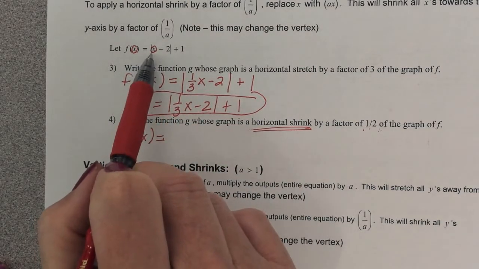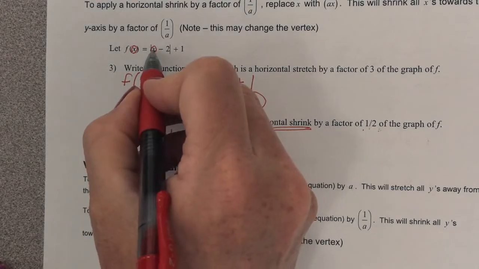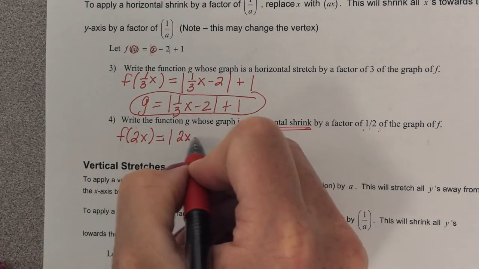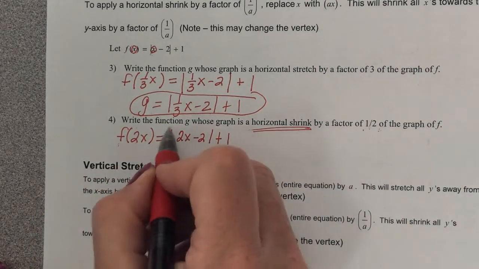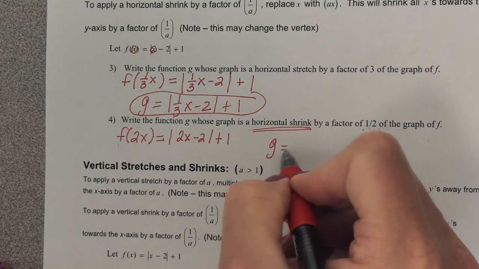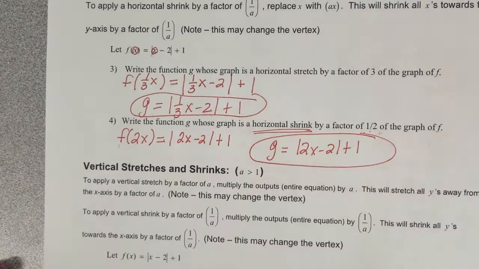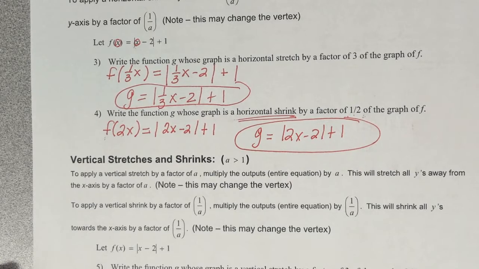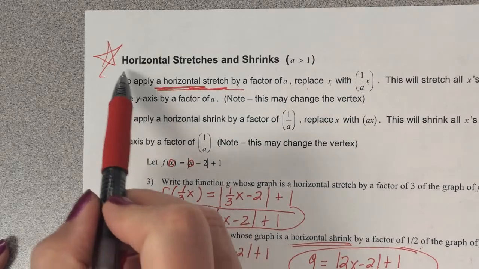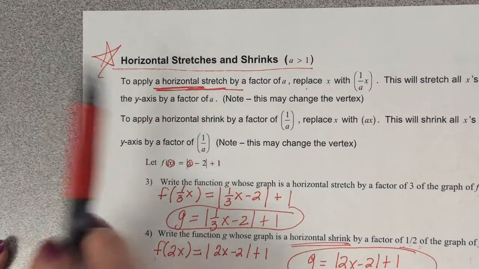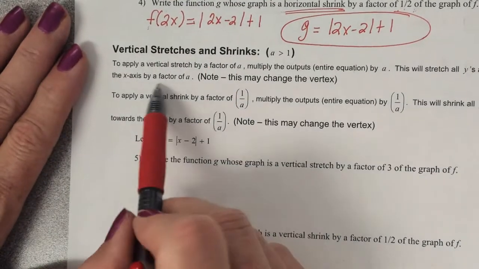That means back here in this function, x is getting replaced with 2x. So this is going to get replaced with 2x. Everything else stays the same. And now I need to call it by the name they want me to call it, g. That would be it right there. These are the most difficult things in my opinion. The horizontal stretches and shrinks are the hardest ones to grasp. The verticals aren't as bad.